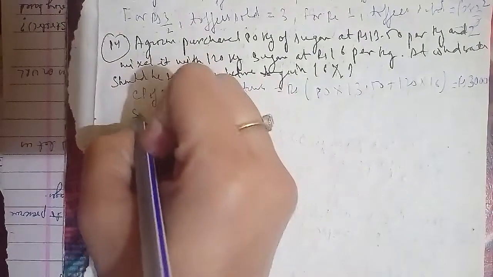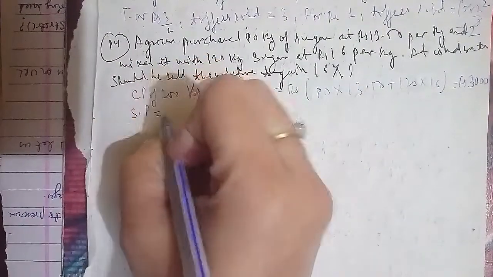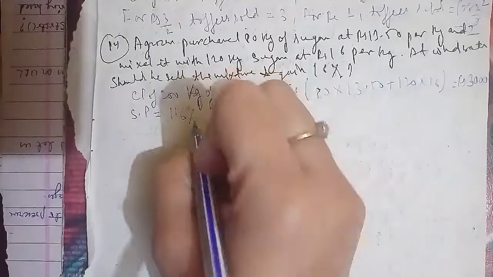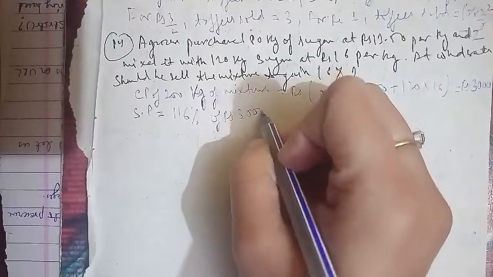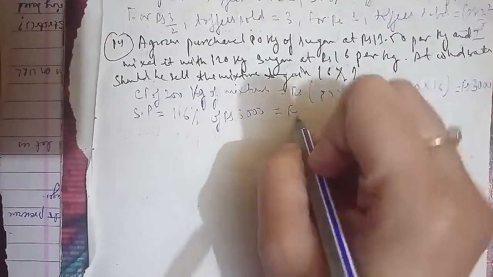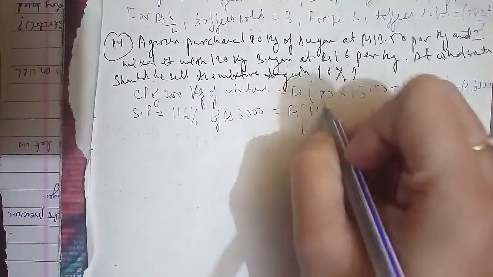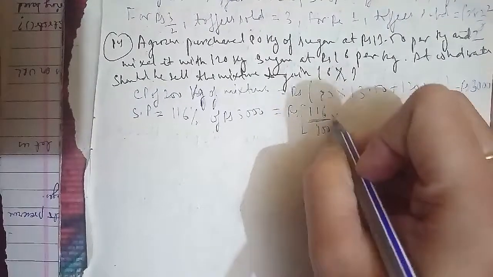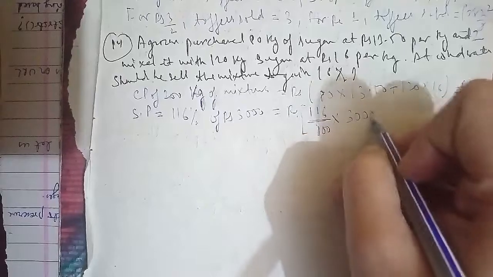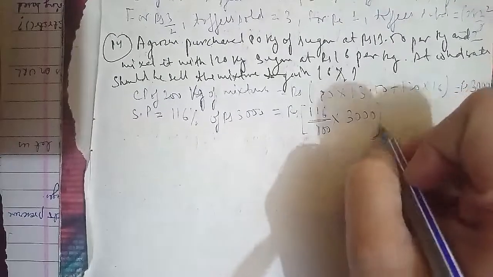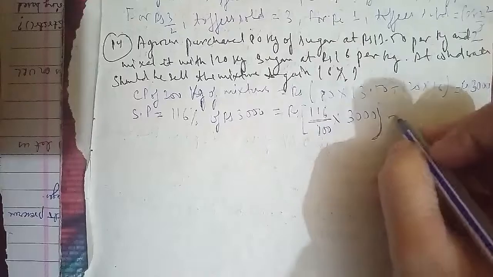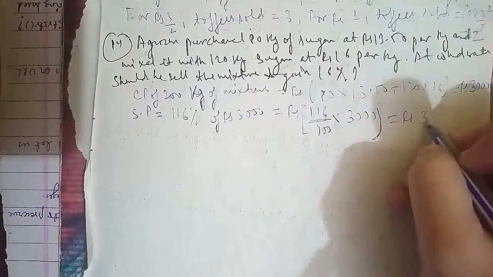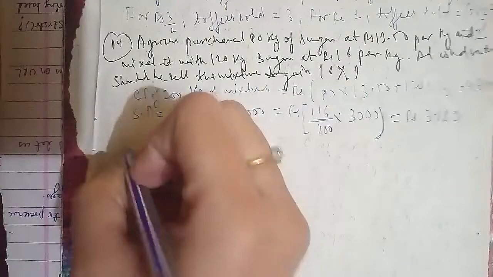Then SP equals 116% of rupees 3000, which is rupees 116 upon 100 into 3000, equal to rupees 3480.